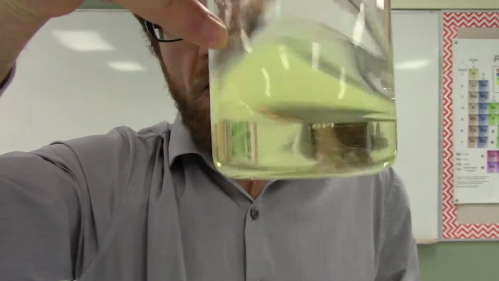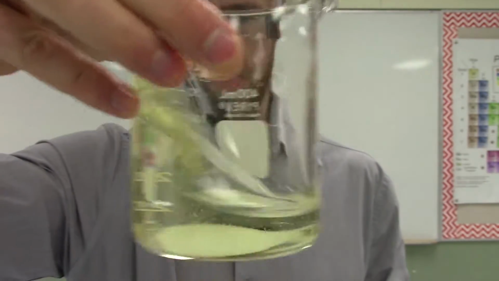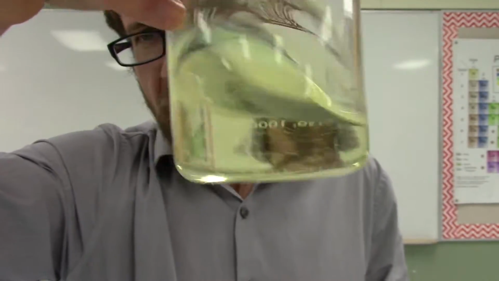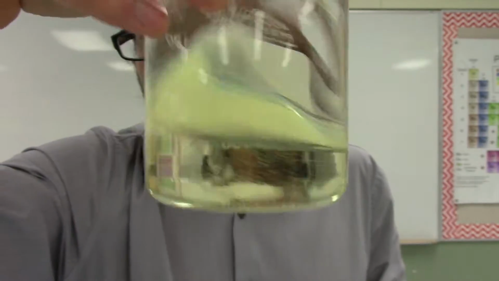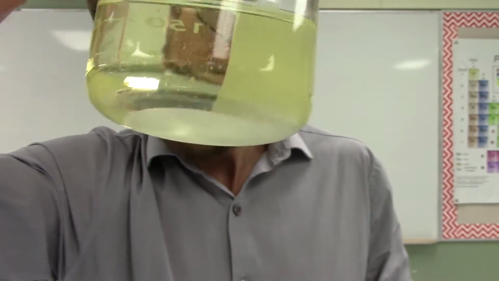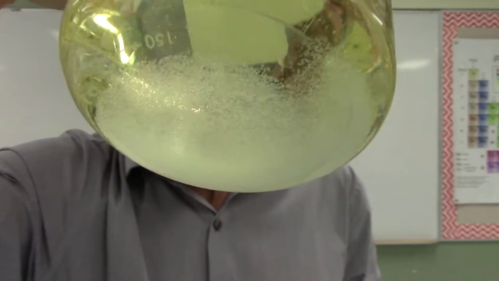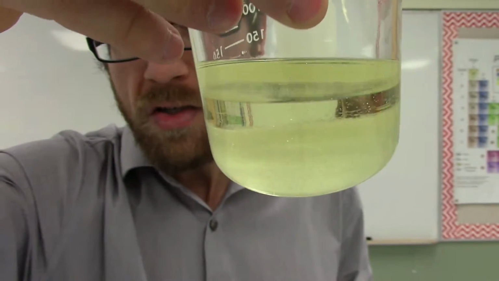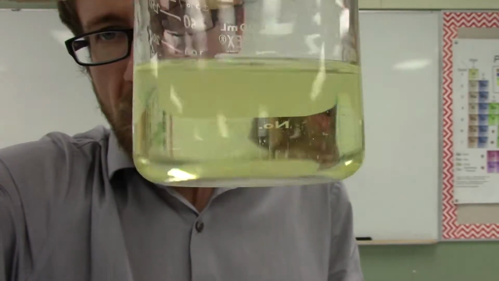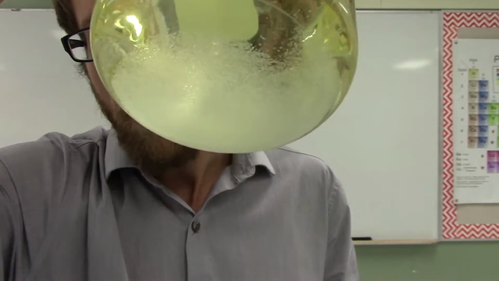This is just standard old canola oil. So I'm agitating it, getting the oil in contact with the salt, and we see that that's had zero impact, right? The salt has not dissolved whatsoever. It is still sitting on the bottom of my beaker.